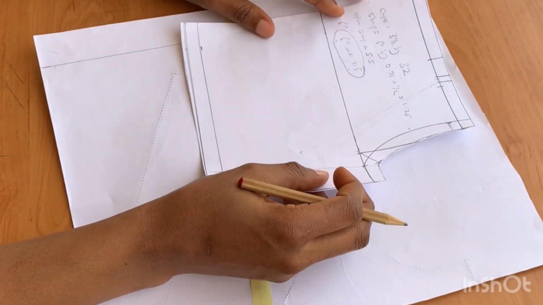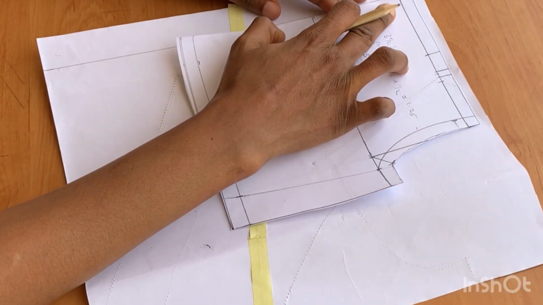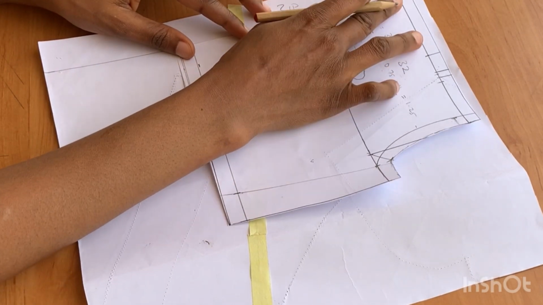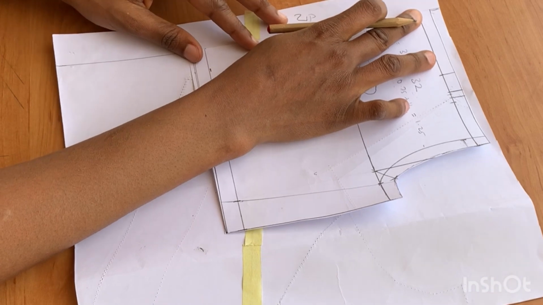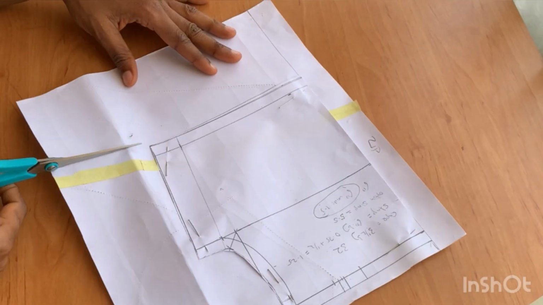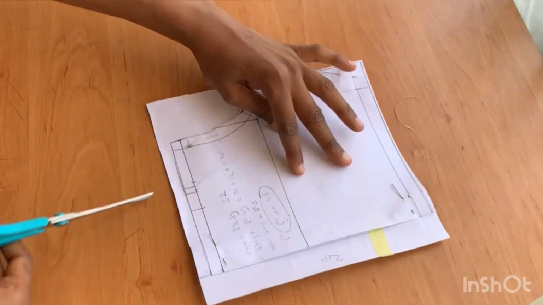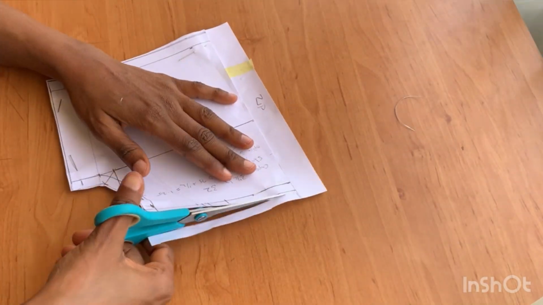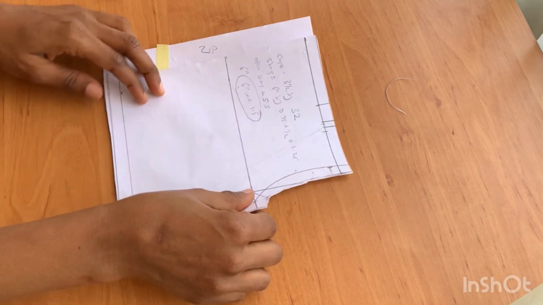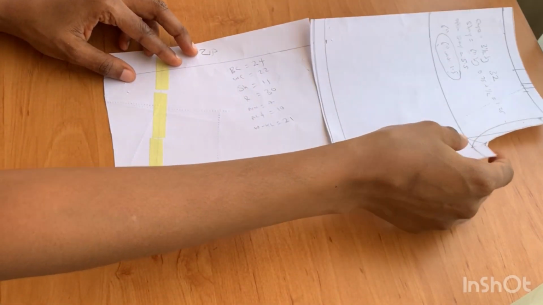So I'm going to use the front to cut out the back. So I'm simply just going to place it like so. So this is the 1 inch zipper allowance that I mapped out. So you place it after this, then you cut out. So we are done cutting out the back using the front.